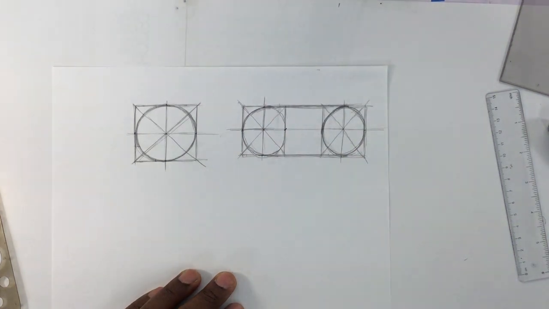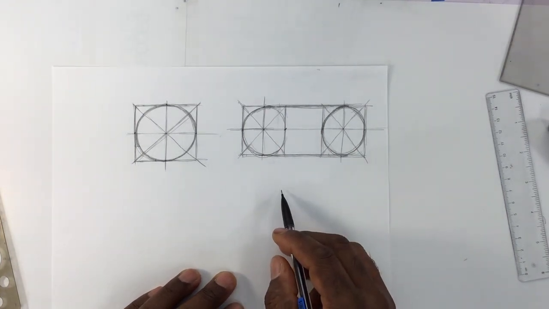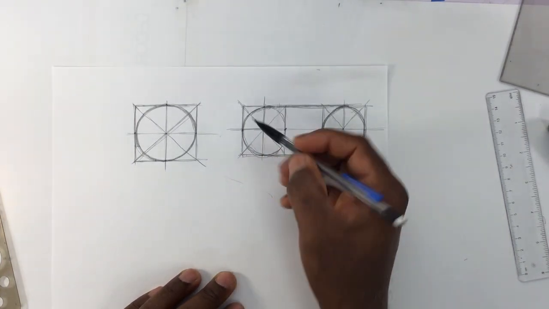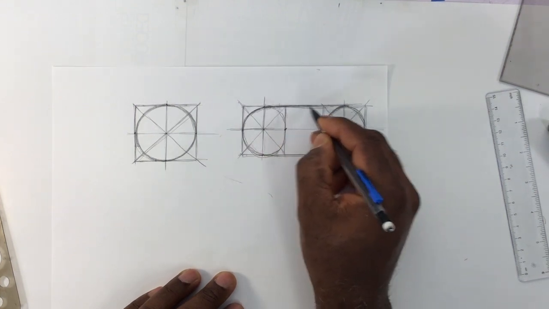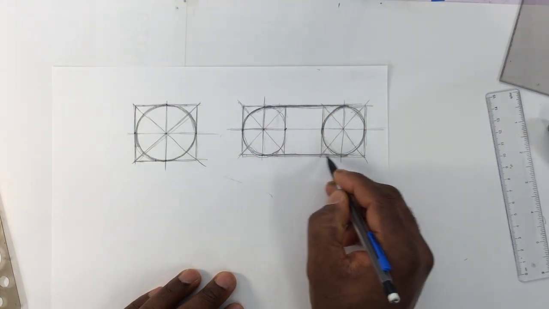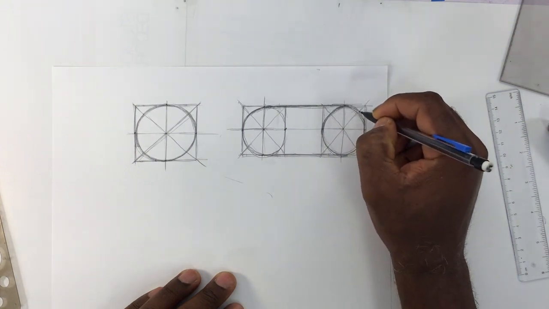All right, so you connect the tangents and you get the shape with these rounded edges, so you get this long oval.